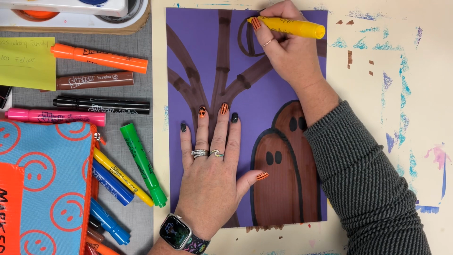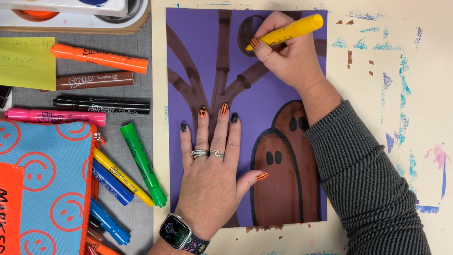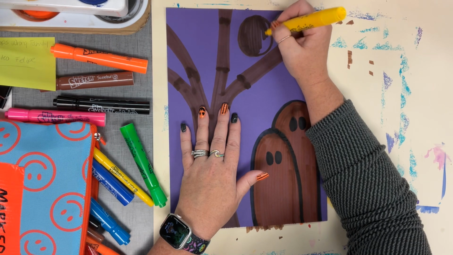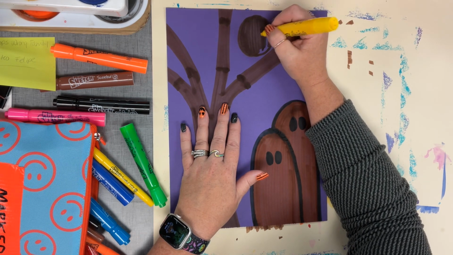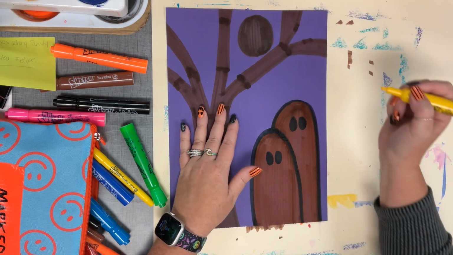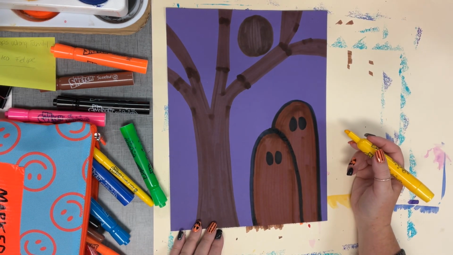I'm using yellow because lots of times fall moons or harvest moons are an orange-yellow color. So I'm going to combine and farmer color inside my circle or my moon.